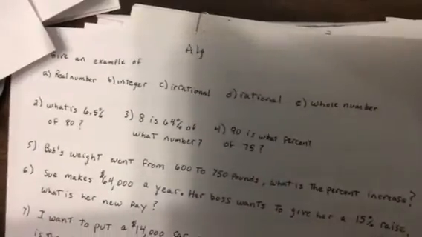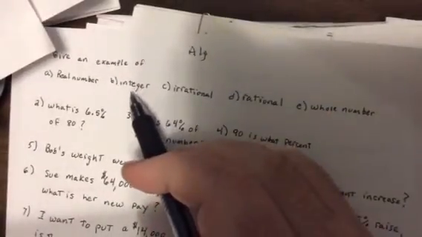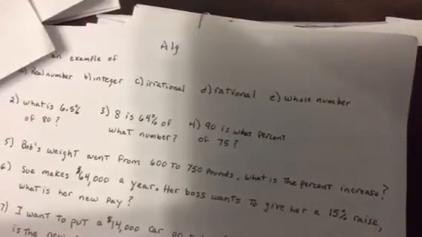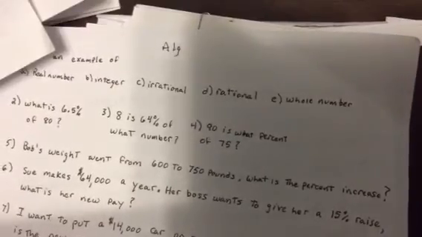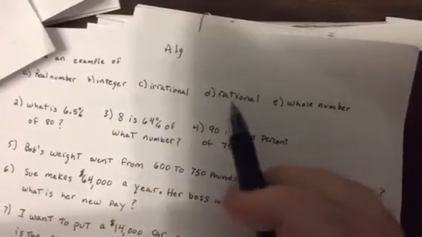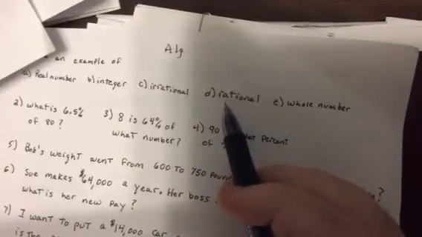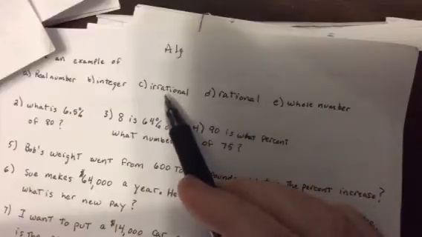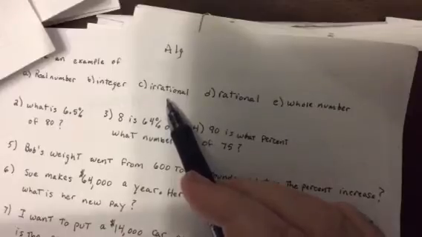Then an integer is any positive or negative whole number with 0. So 7 is an integer. 4 is an integer. Irrational. Irrational is any number that can be written as a fraction. Oh, wait, I said that wrong. Rational is any number that can be written as a fraction. Irrational is any number that cannot be a fraction. So really, the only irrational number you know right now is pi.